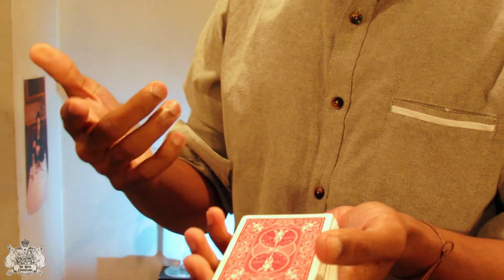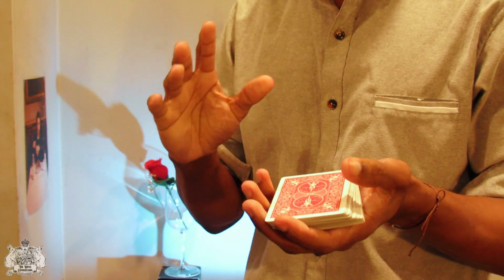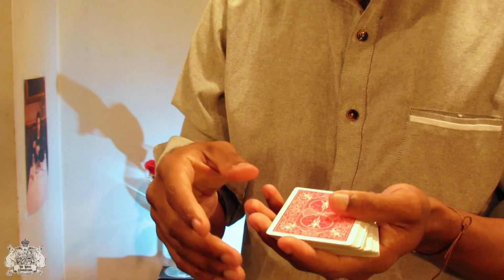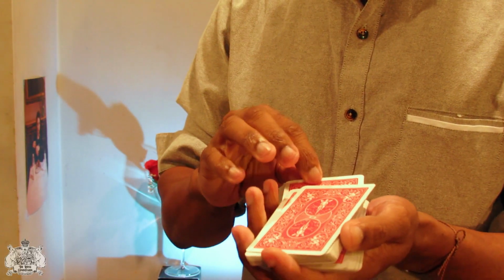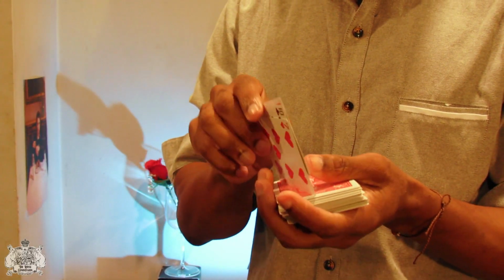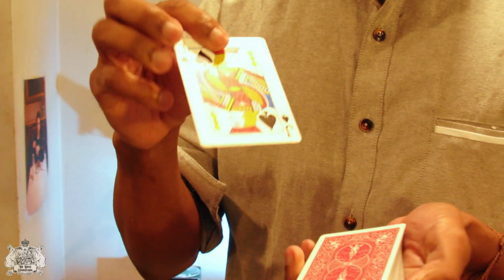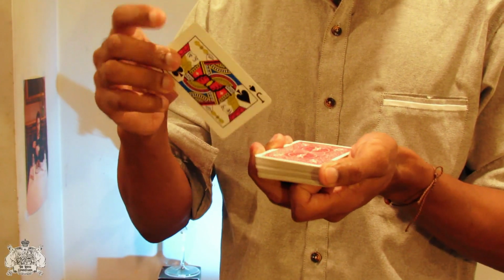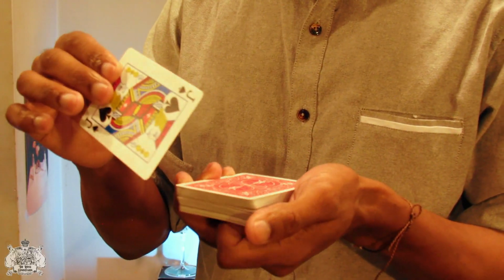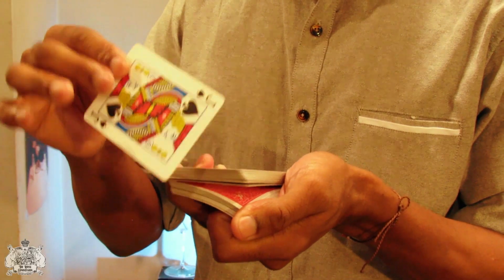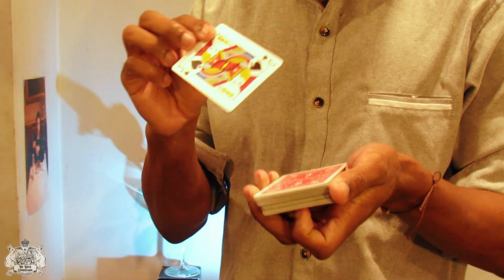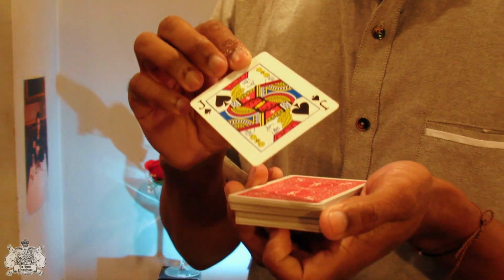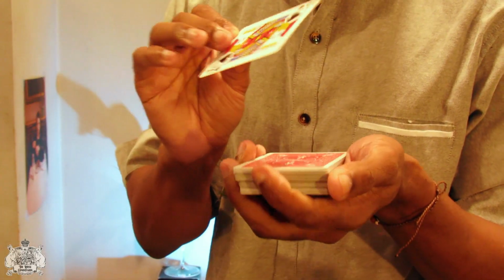And as soon as you place it over, the effect is done, and now you can get into the move. Take the card in the middle and simply place it over and it comes to the top. Now for the second variation, you're going to take the card and make the transition as if you put it in the center of the deck. So that's the first sequence.